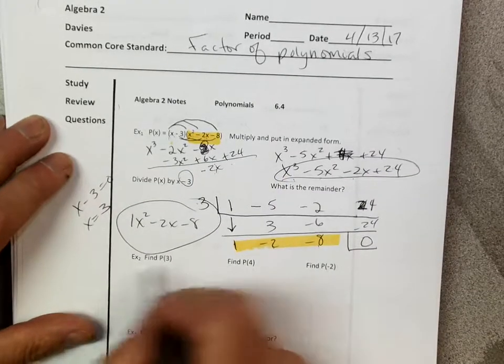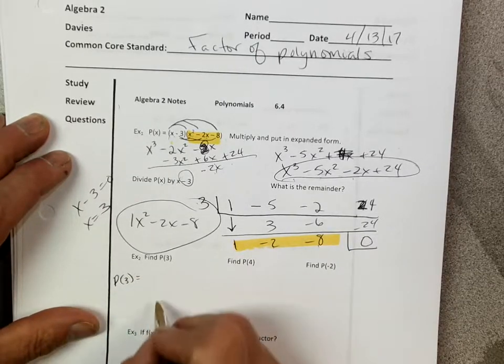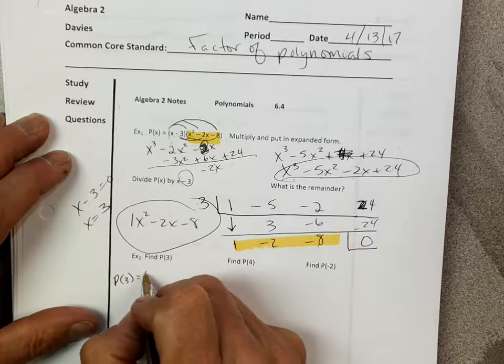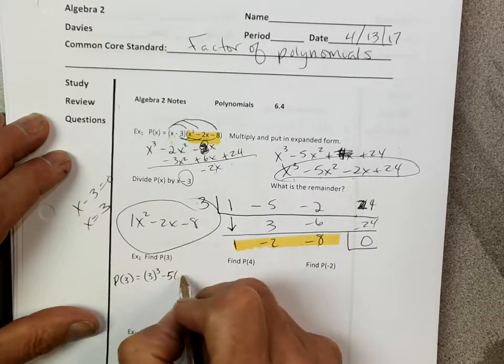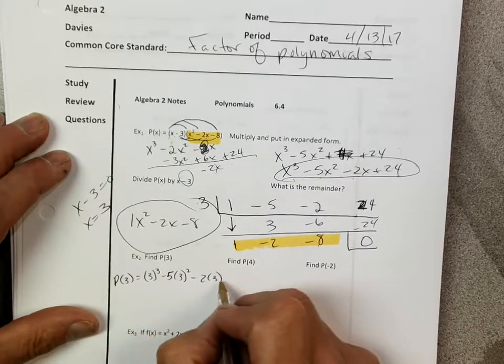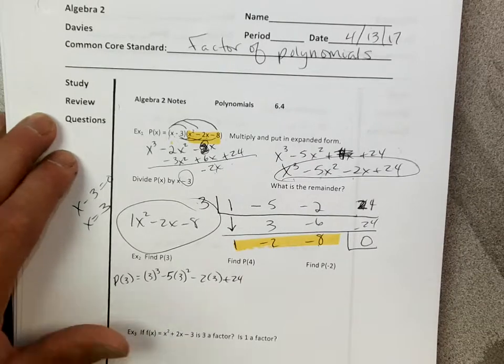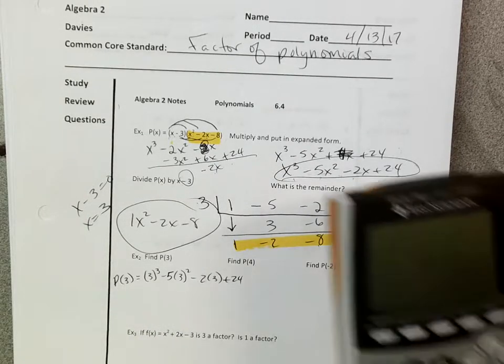So let's do it. P of 3 is going to be 3 cubed minus 5 times 3 squared minus 2 times 3 plus 24. I'll use my calculator, and I already know the answer's got to be 0. It's got to be 0 because we know it's a factor, right?